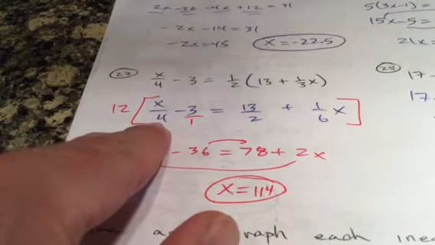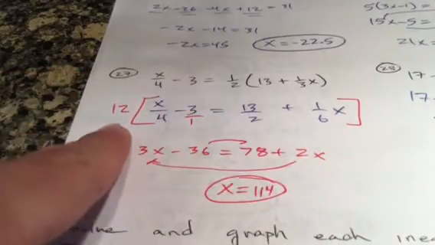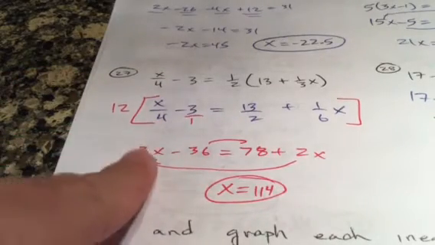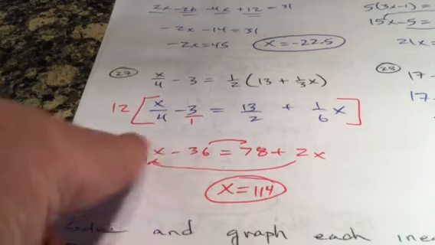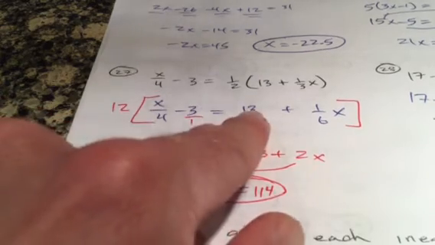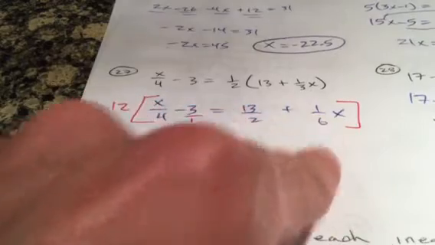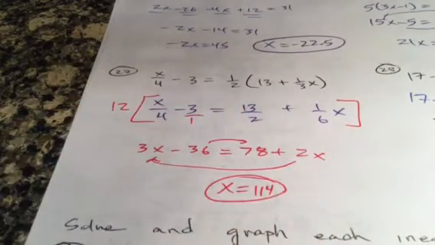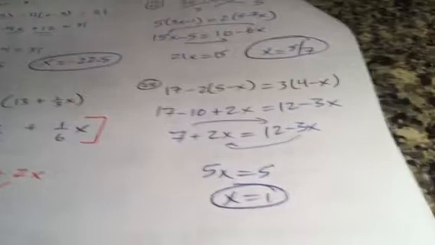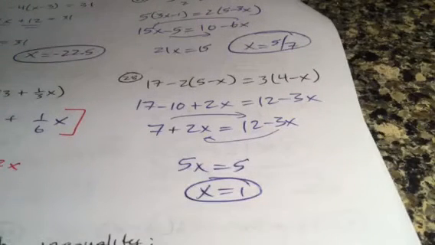What's the lowest common denominator of 4, 1, 2, and 6? That's going to be 12. So we have 12 divided by 4, 3x. 12 times 3, 36. 12 times 13 divided by 2, 78. 12 times 1 is 12. Divided by 6 is 2. Move the 2x over. Add 36. There we go. All right.